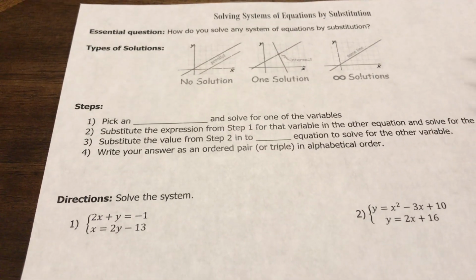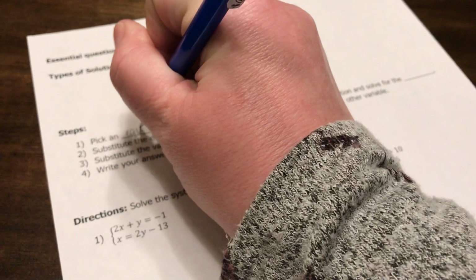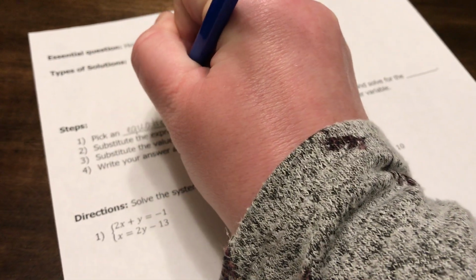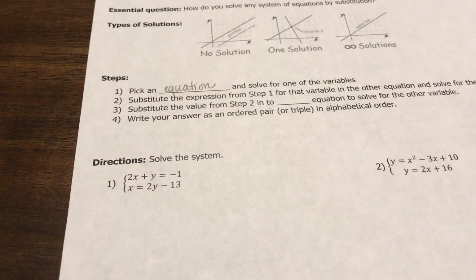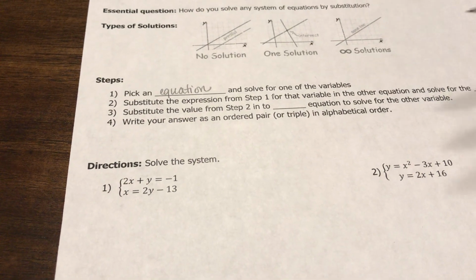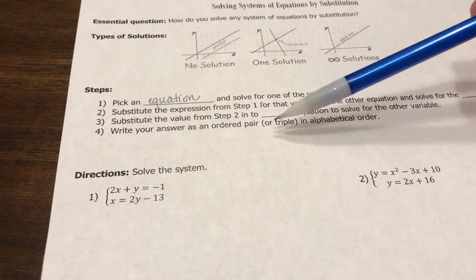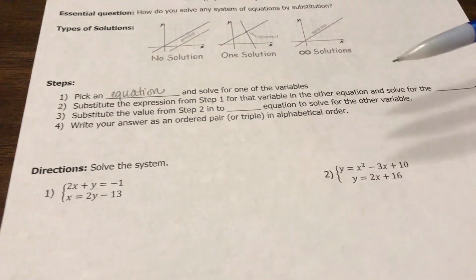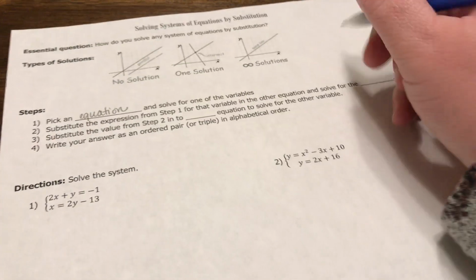So specifically for substitution, the first thing you need to do is pick an equation and solve for one of the variables. It doesn't matter if you solve for x or y, or maybe you have other variables, but whichever variable is easiest. Then you're going to substitute the expression from step 1 for that variable into the other equation and solve for the variable.